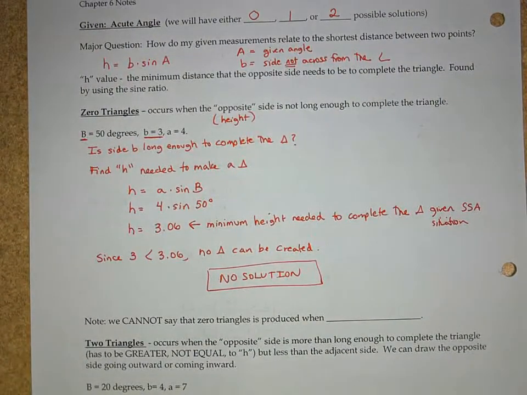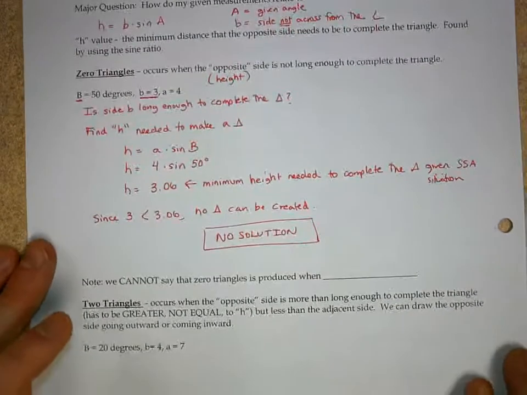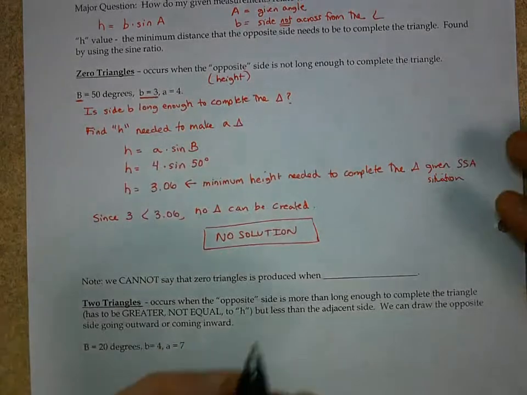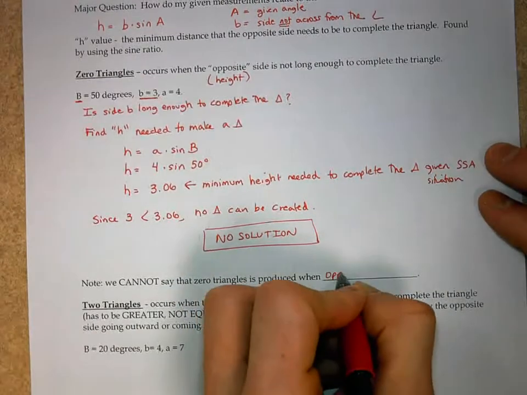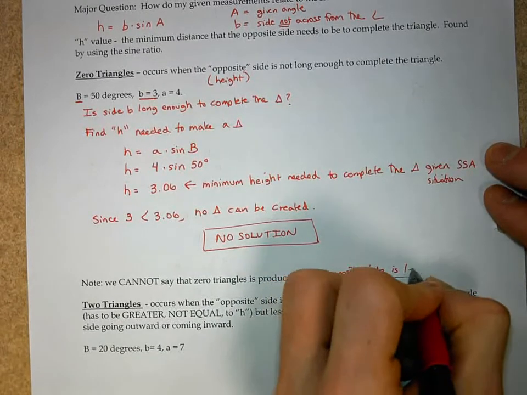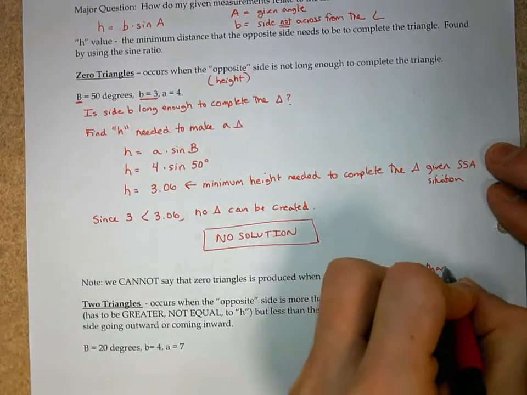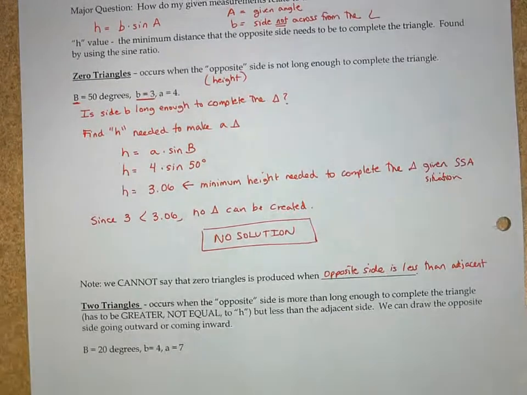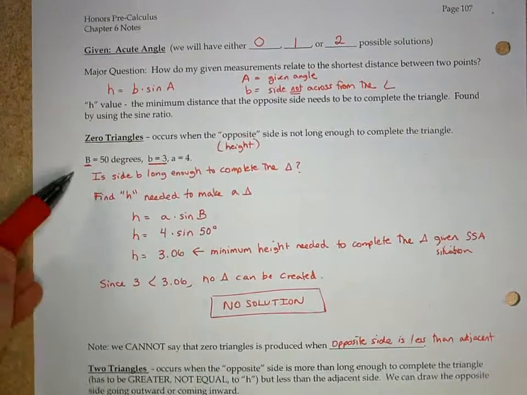You have to do this check for the height, this H value. We cannot just say that 0 triangles are produced when the opposite side is less than the adjacent. We can't say that.